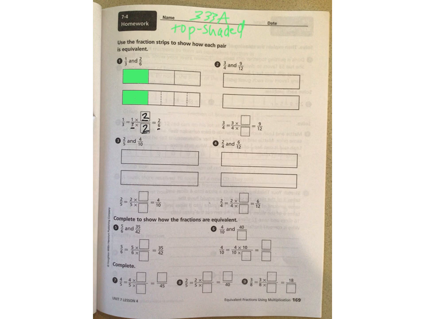All right, now notice on the next ones, they're not so nice. They don't divide them for you, right? But we can handle that. So the first fraction is the first bar and the second one is the second bar. The first one says 3 out of 4. I'm going to go ahead and just write that right there, 3 over 4. And then the bottom one is going to be 9 over 12.